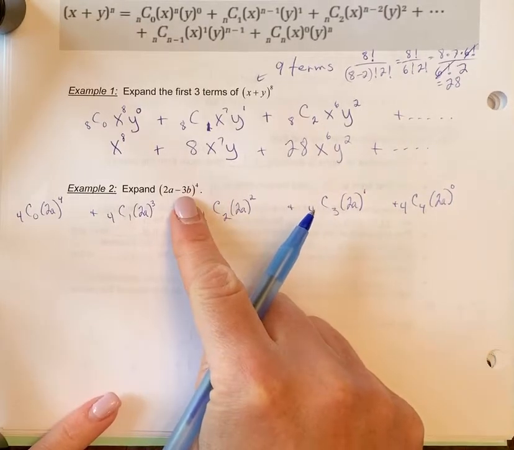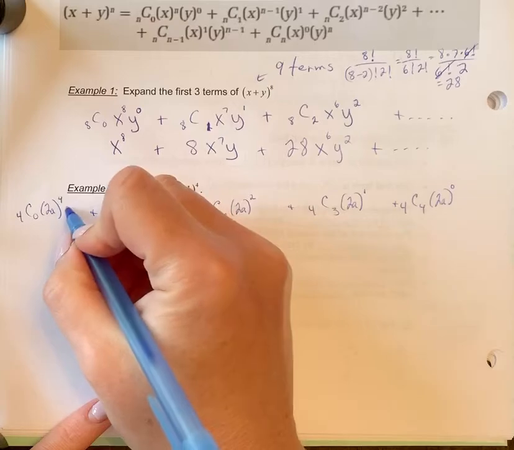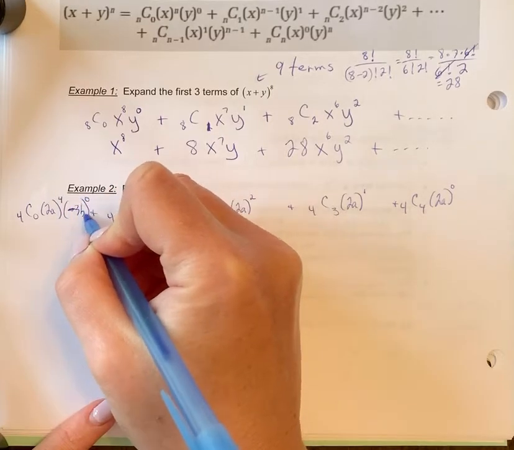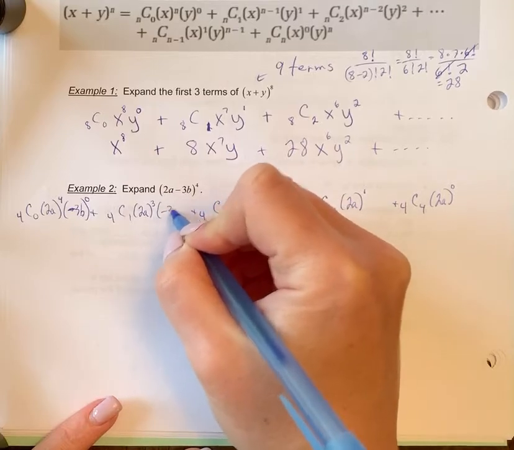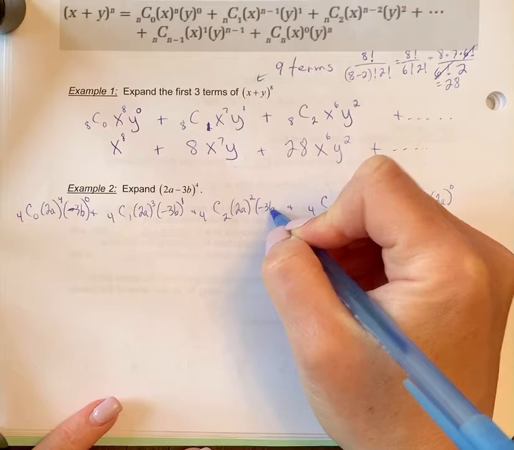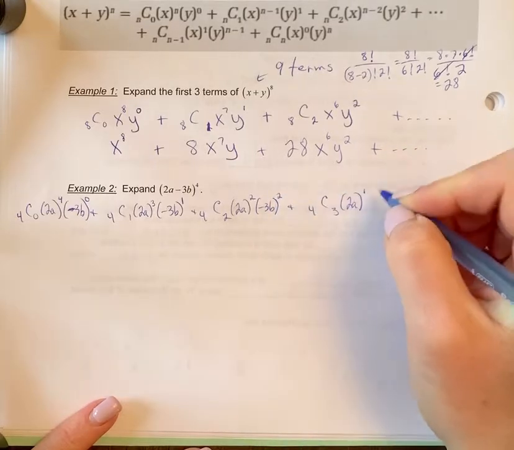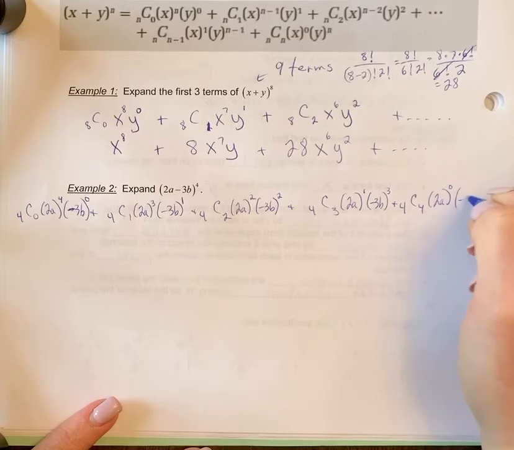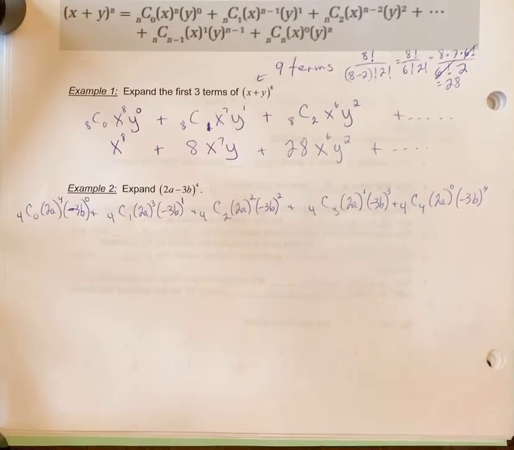Then I'm going to choose the second term. This is a minus sign, so it's going to be negative 3b. We start with (-3b) to the 0, (-3b) to the 1, (-3b) squared, (-3b) cubed, (-3b) to the 4. Those exponents are outside of the brackets.